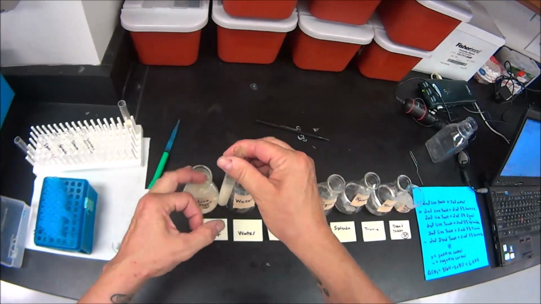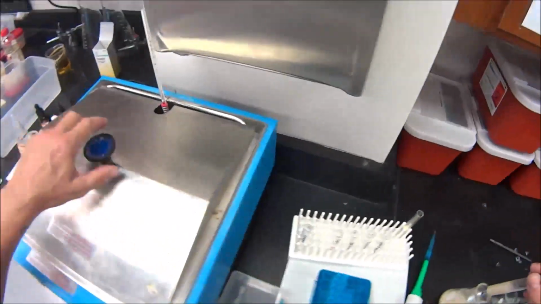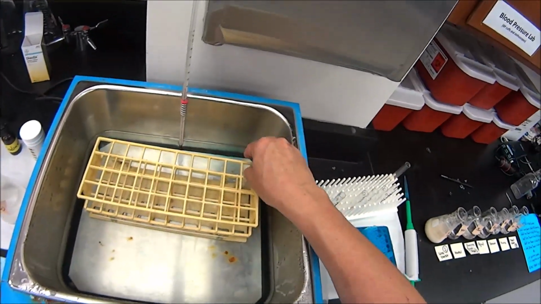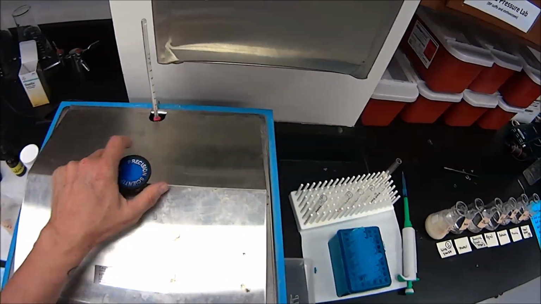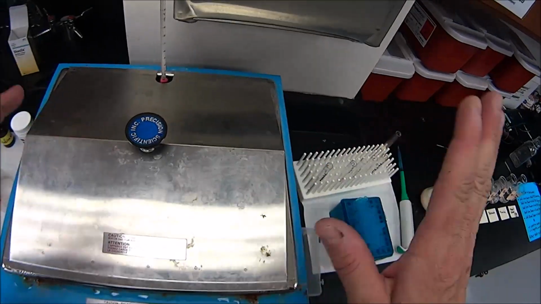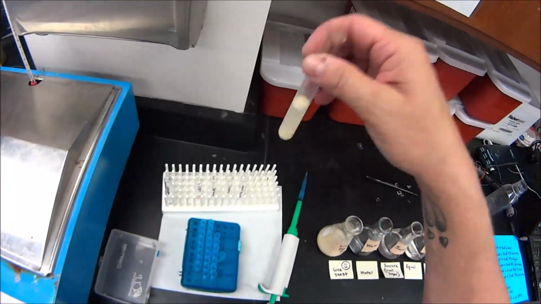We're going to mix, mix, and then we're going to put it into a water bath that is set to 37 degrees. And we're going to set our timer for 5 minutes. Fooled ya, time warp. I've already made some up.